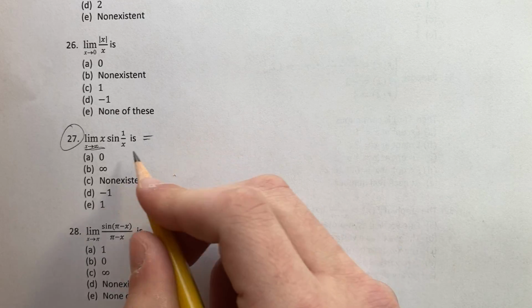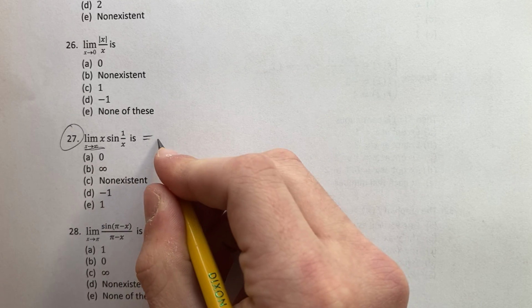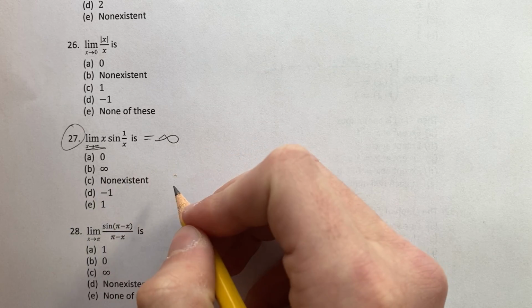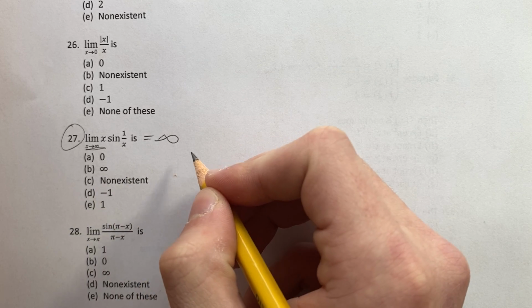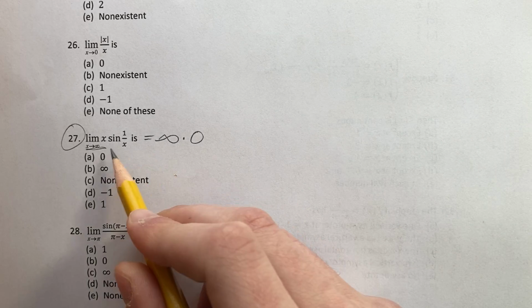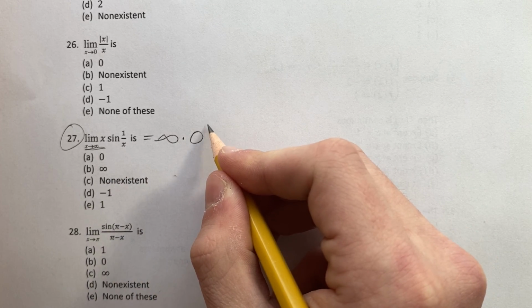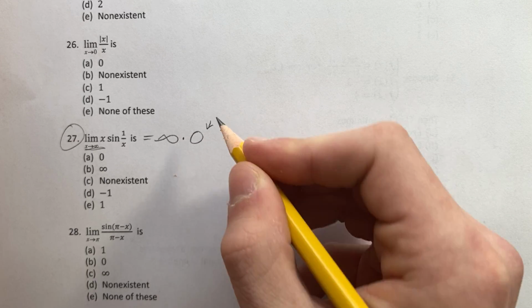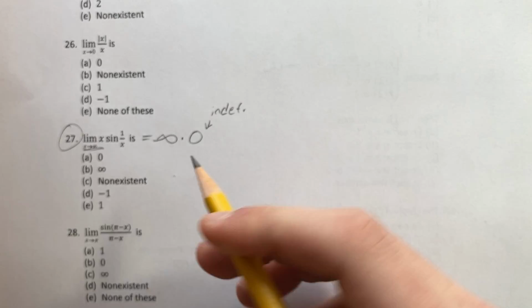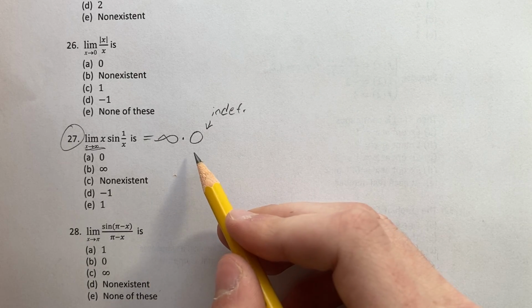So x times x as x approaches infinity is just infinity, and sine of 1 over x as x approaches infinity, 1 over x is going to turn into 0, so you're going to get sine of 0 or just 0. So if you just plug it in, you're going to get infinity times 0, and that is an indeterminate form. But it's not one of the good indeterminate forms.